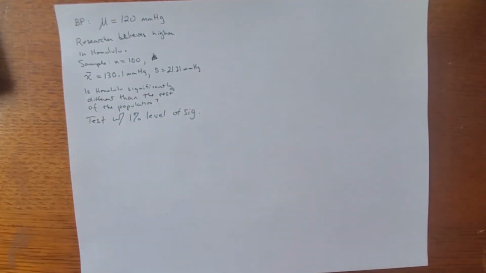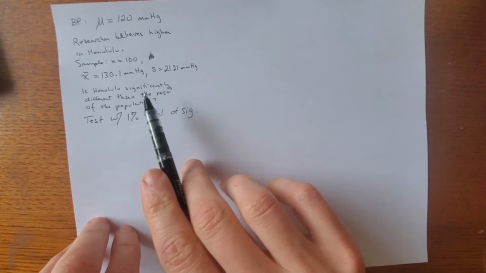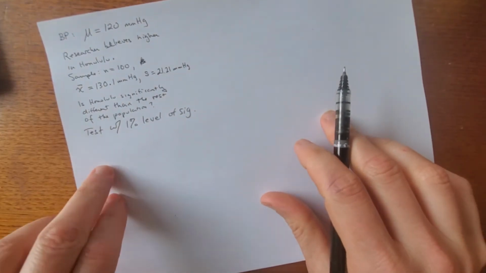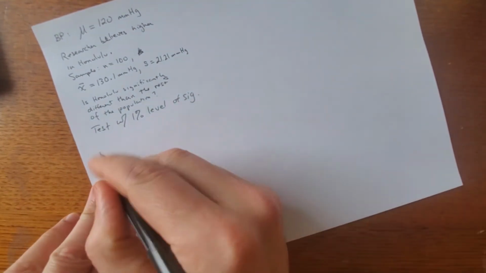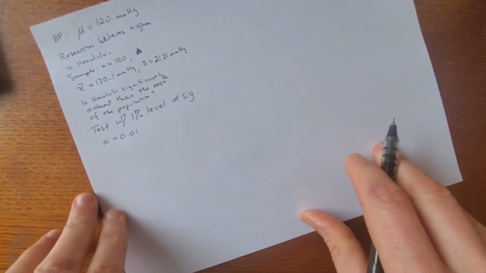And so the question is, is this a statistically significant finding? In other words, is there reason to suspect that the average blood pressure in Honolulu is actually higher than the rest of the population? And we're asked to test with a 1% level of significance. So I'll note that alpha is 0.01. We'll use that at the end.